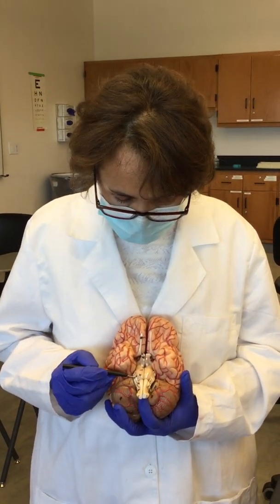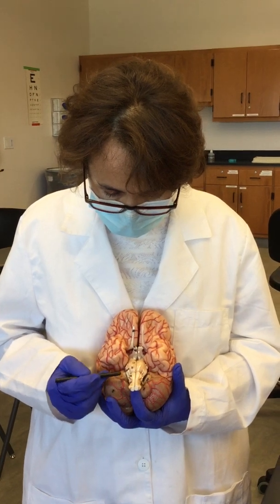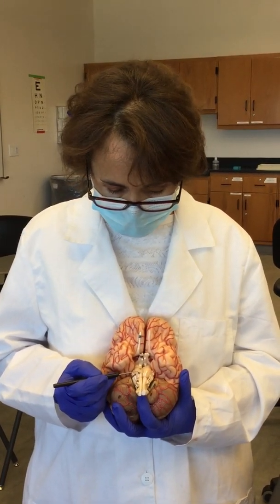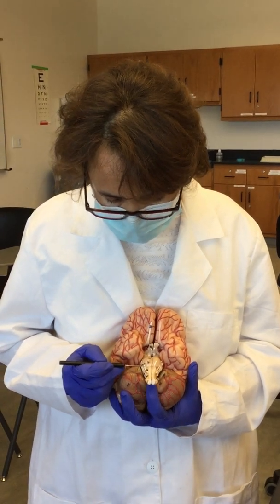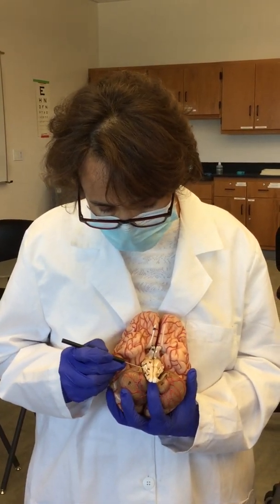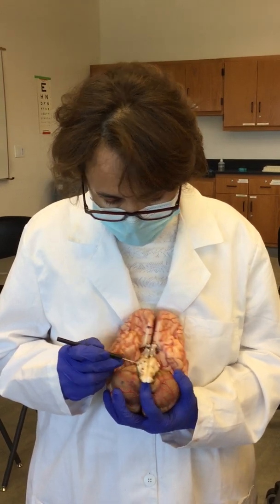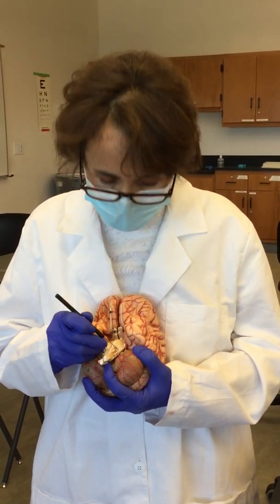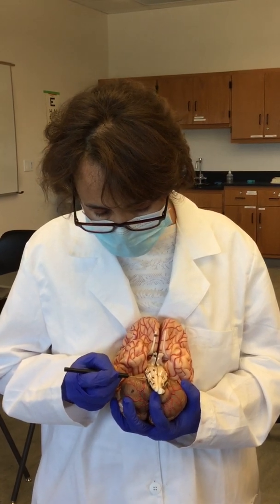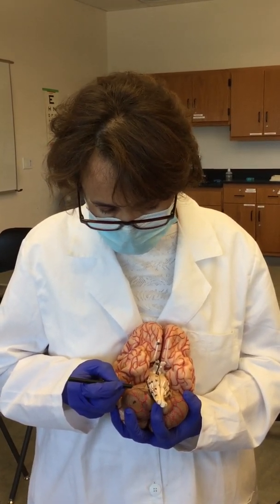And then in here, between the pons and the medulla oblongata, we have cranial nerve number 6, which is abducens. Then on the side of abducens, we have cranial nerve number 7, which is facial nerve. Cranial nerve number 8 is the vestibulocochlear. Number 9 is glossopharyngeal nerve. Number 10 is vagus nerve.